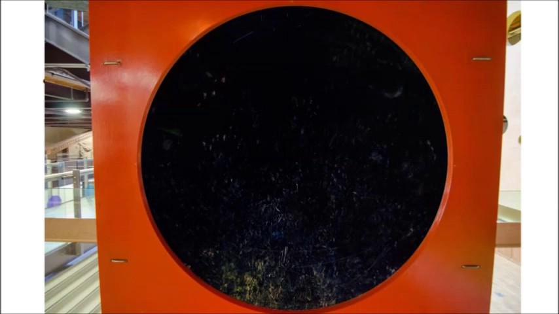So here I am at exactly the focal point, or as close as I could get, inching back and forth. And as you can see, there's no real image formed here. You just see fingerprints of little kids all over the mirror.